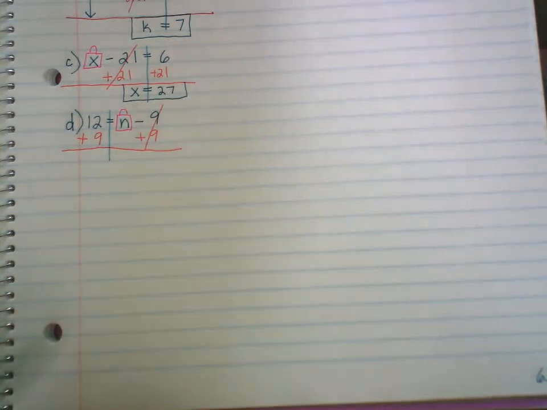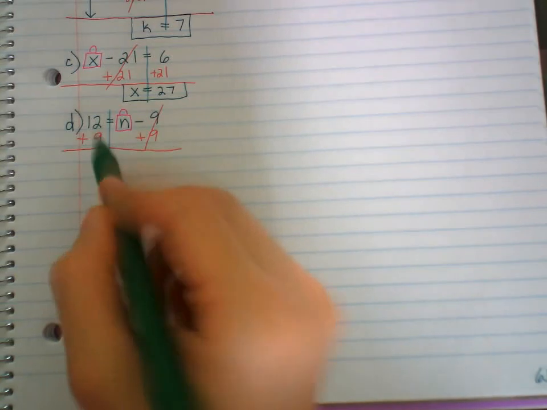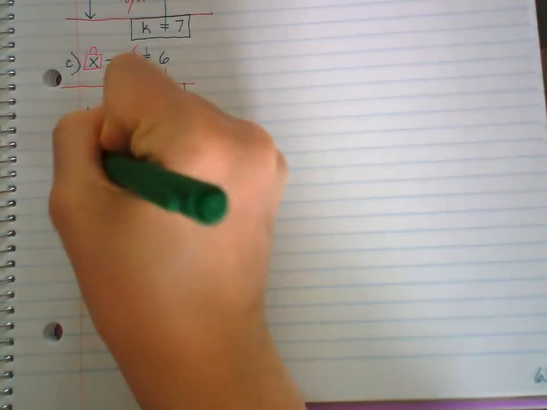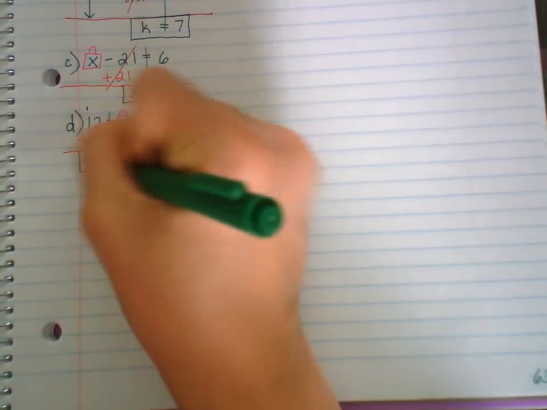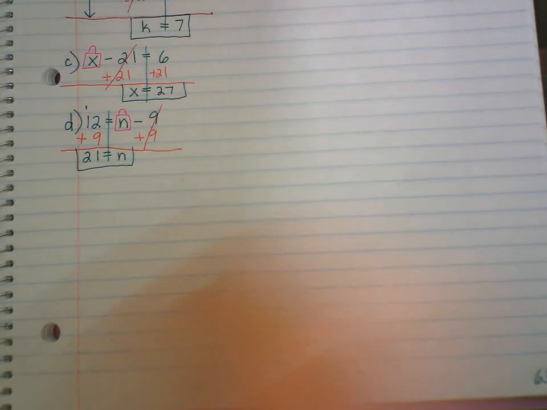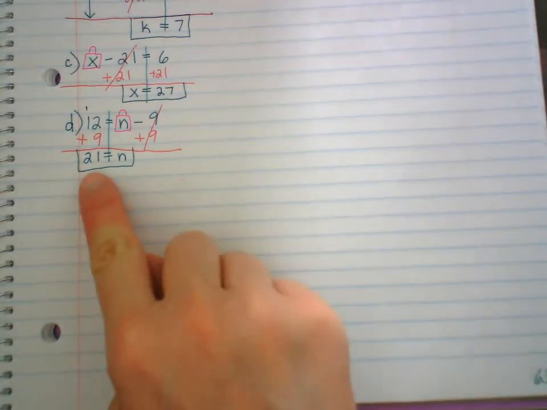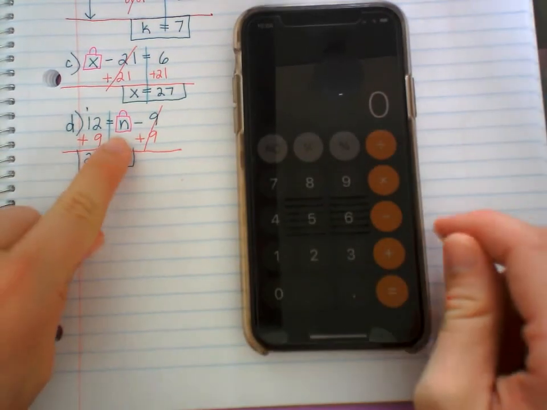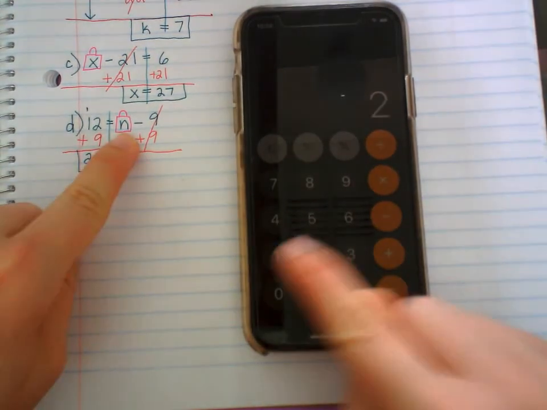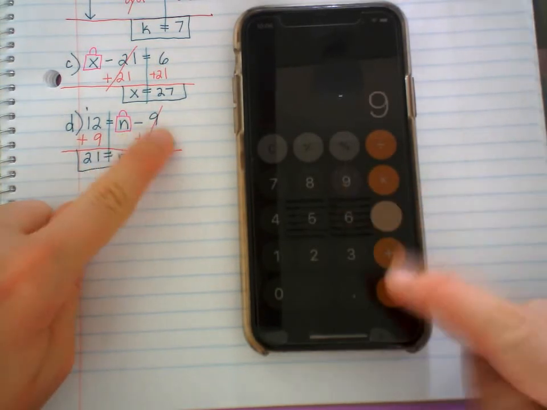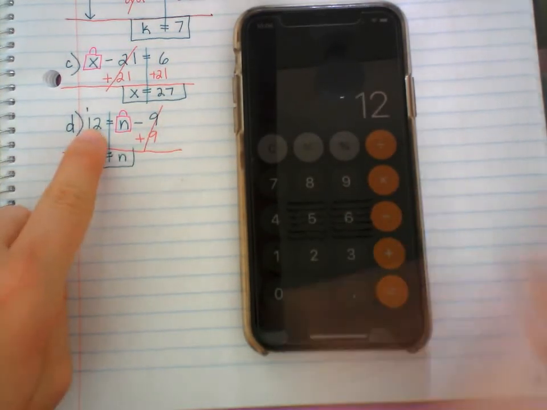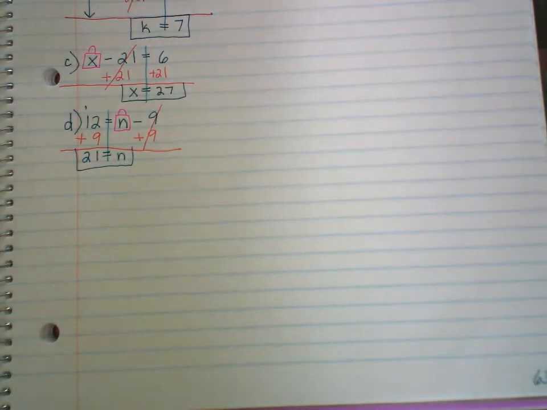So 12 plus 9. Well, 2 plus 9 is 11. Carry the 1. 21 equals n. And you can always check it. You plug in 21 for the n, for the variable. 21 minus 9, does it equal 12? Yes. And that's how you know that you got it right.